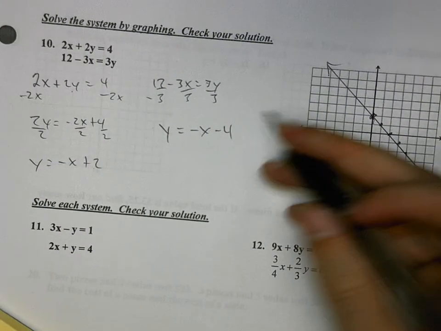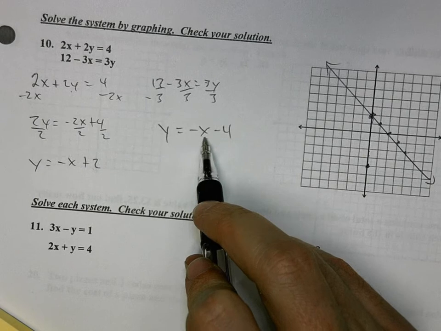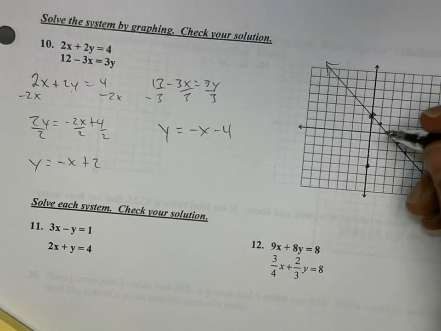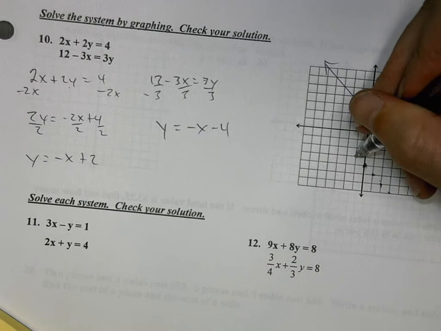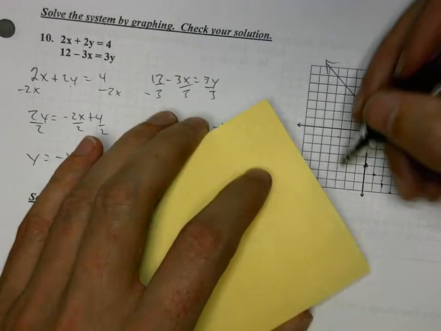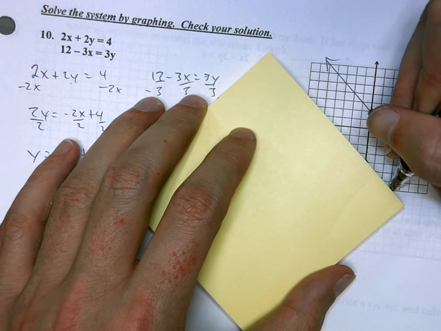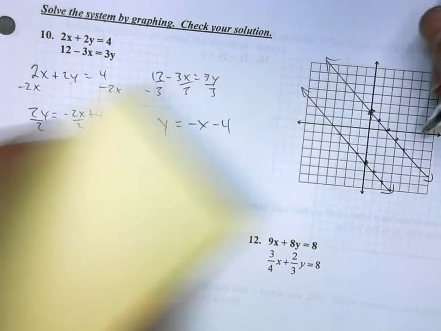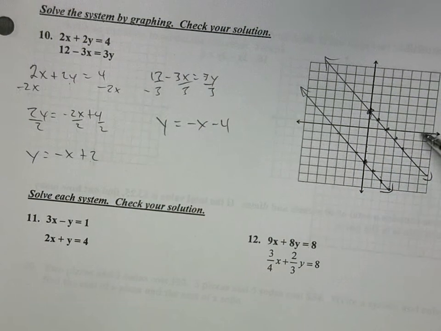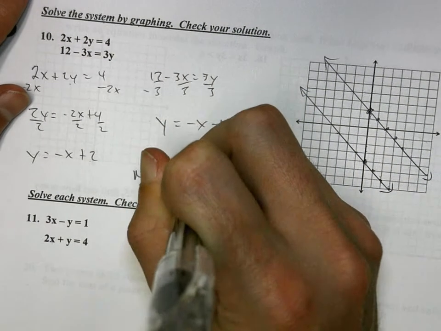The next one says start at negative 4. 2, 3, 4. And go also down 1 over 1. So down 1 over 1, down 1 over 1. And we get our line. These are parallel, which means that there is no solution.